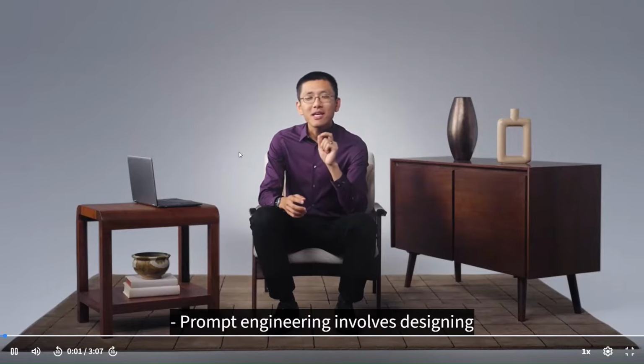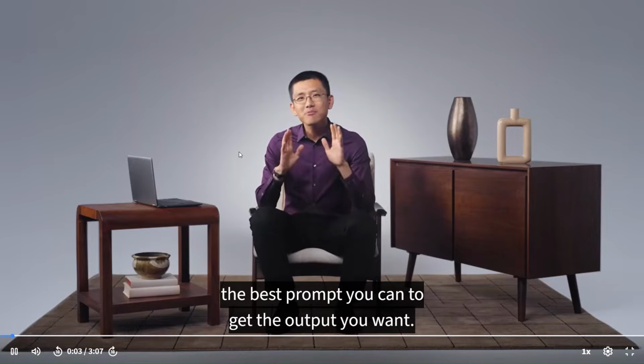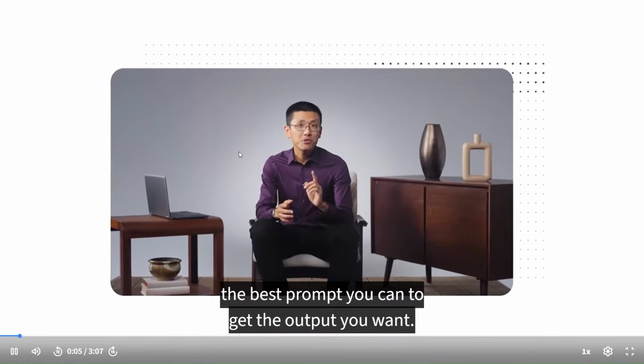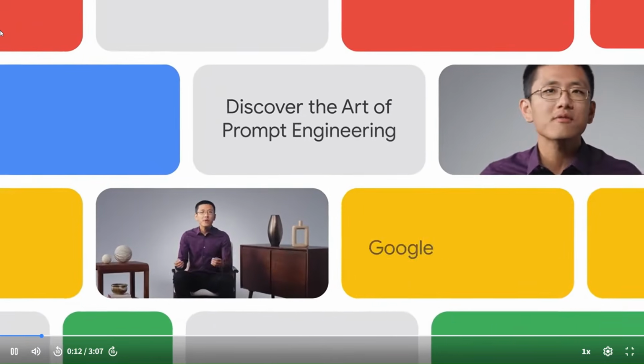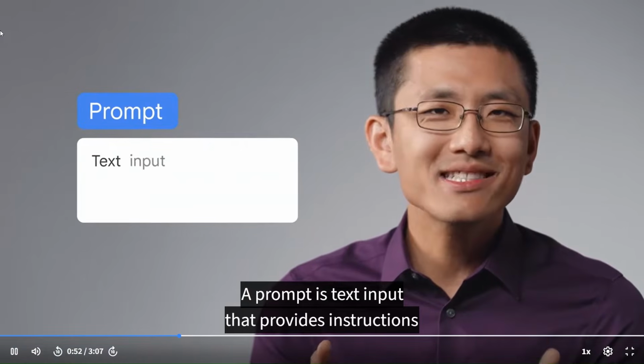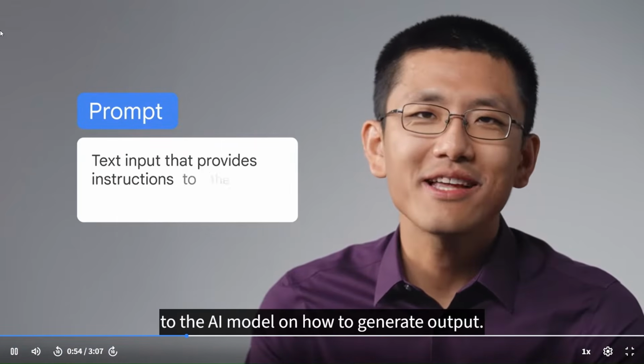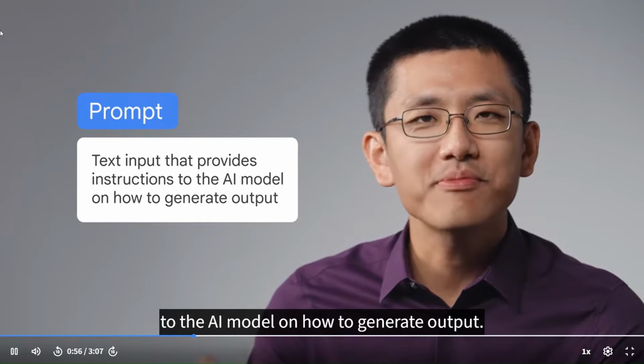Prompt engineering involves designing the best prompt you can to get the output you want. A prompt is text input that provides instructions to the AI model on how to generate output.